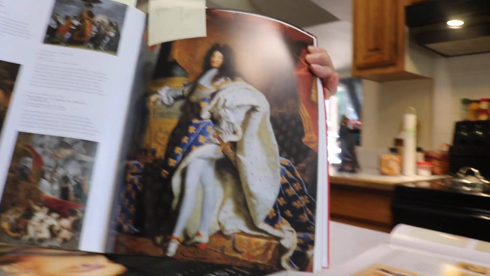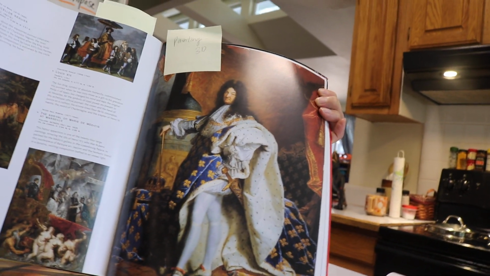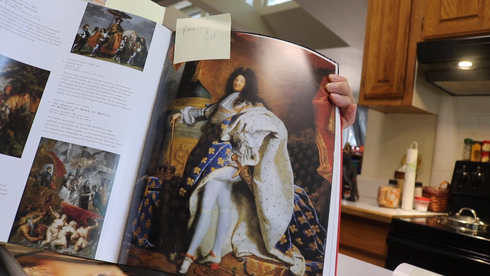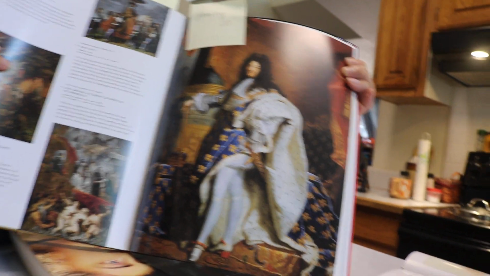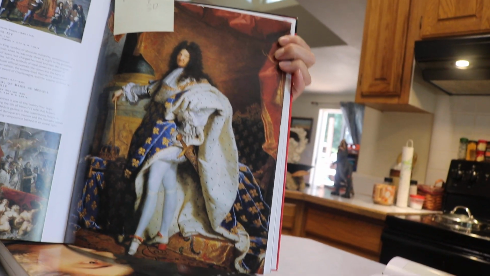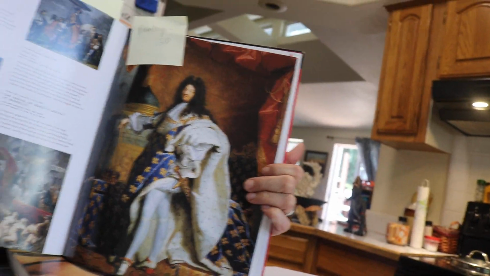Louis the... Oh, he's wearing high heels. Oh yeah, these guys were fancy. And he's Louis the 14th, yeah. Is he supposed to be like a lady? He was a king, and he was all about himself.